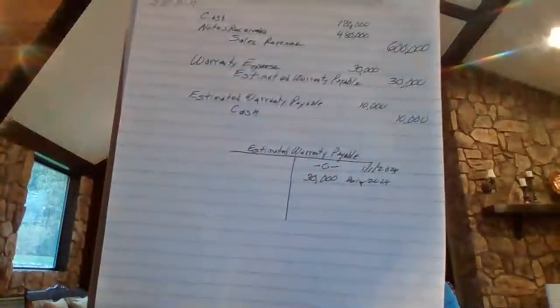During the year, we put $30,000 into that account. And that would have been at various times. That's just a summary amount. Every time we sold a snowmobile, we would record the sale and record the estimated liability on the warranty. And then during the year, we had warranty claims of $10,000, which leaves us a balance of $20,000 at the end of the year.